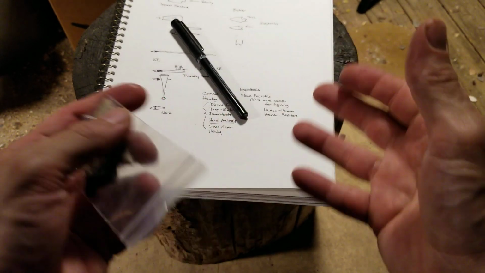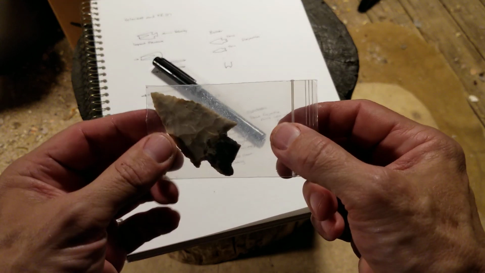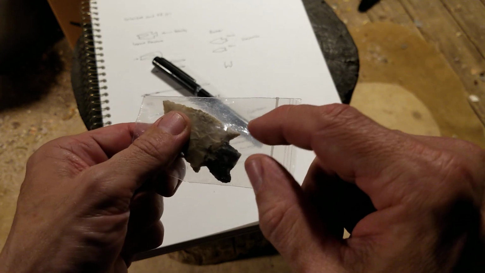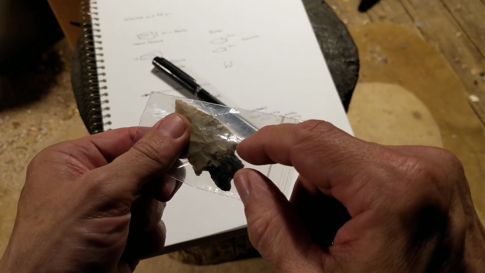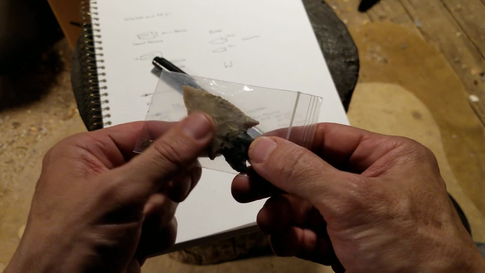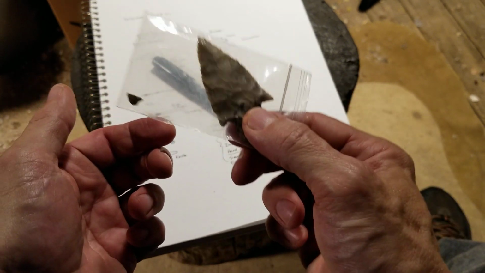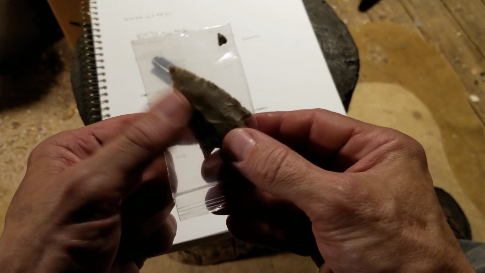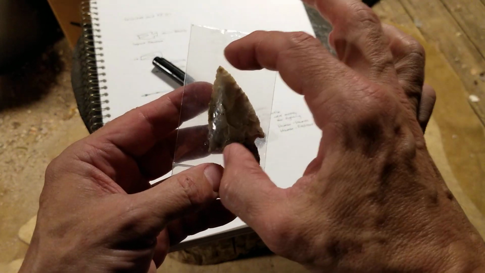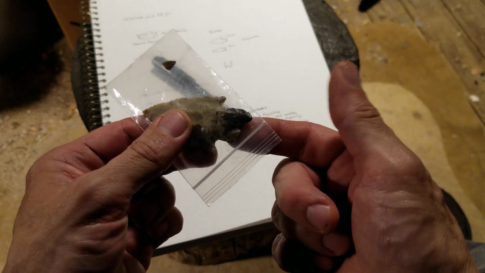So I'm going to be using a lot of different factors in my thinking as to why they were made this way. But in the end, the goal is, for me, either to show or debunk the idea that the hafting element is the most critical part of a point, and not necessarily the overall design or the blade size or the blade shape, but the hafting element here.